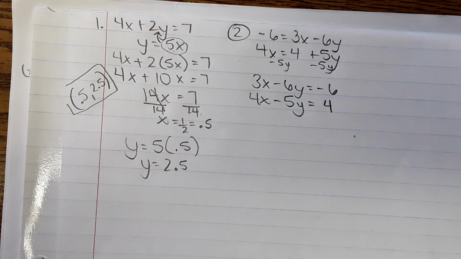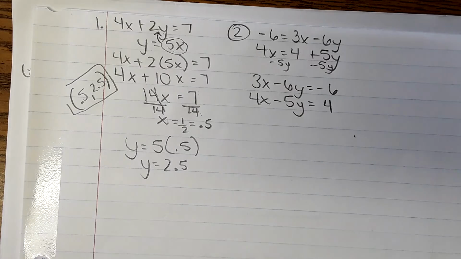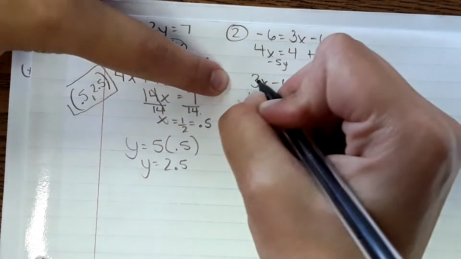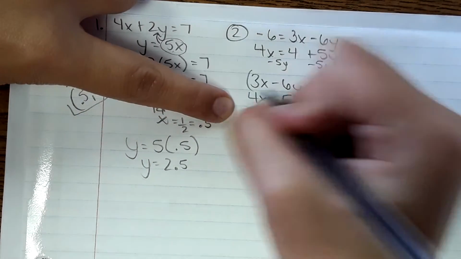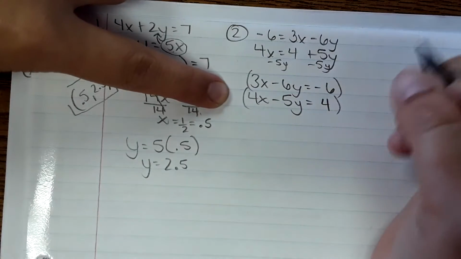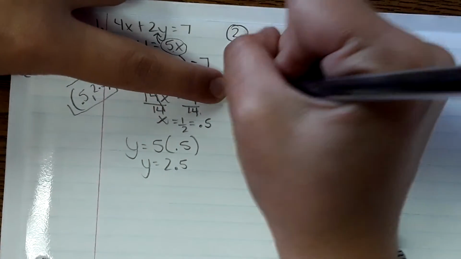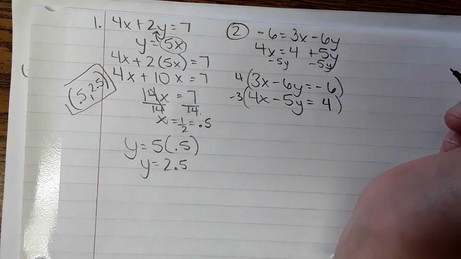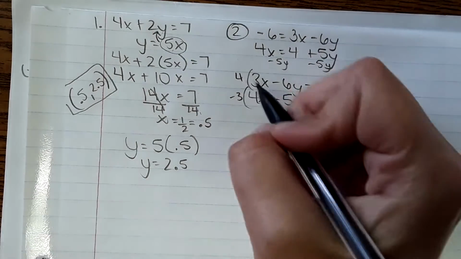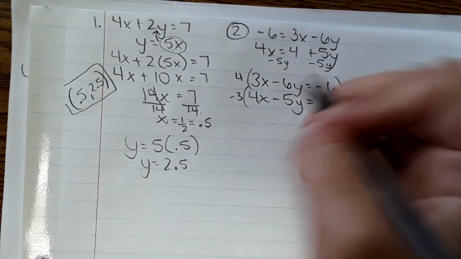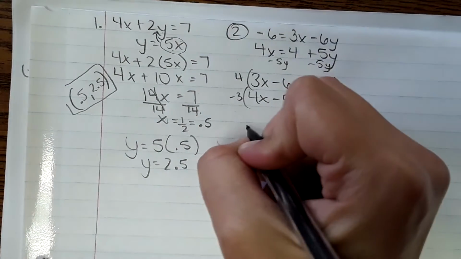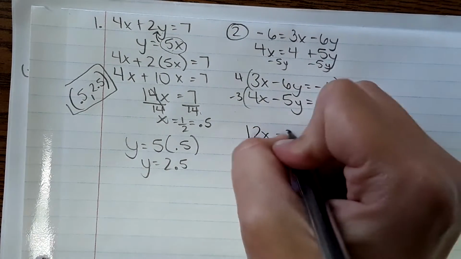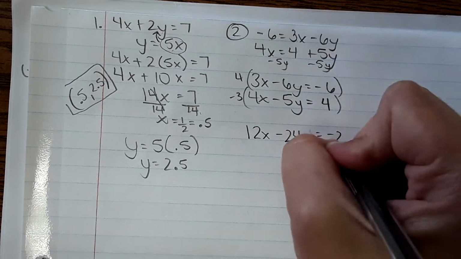Still not able to cancel anything out. You could multiply by -3. Yeah, so I can get the x's to cancel, I'm going to multiply this by 4 and then multiply this by -3. Okay, so I chose this, multiplying all this so my x's will cancel, so I'm just going to rewrite it after I multiply everything. So I would get 12x minus 24y equals -24.